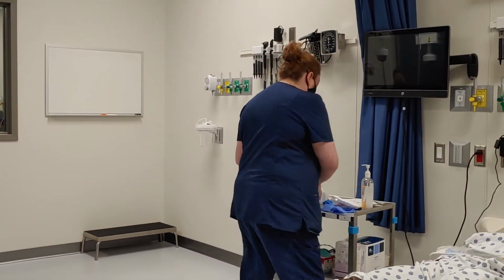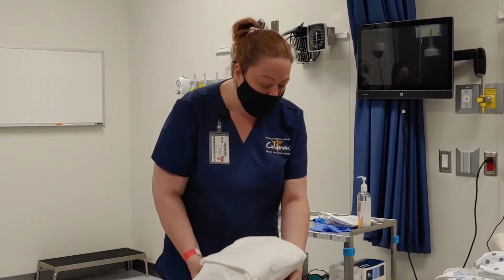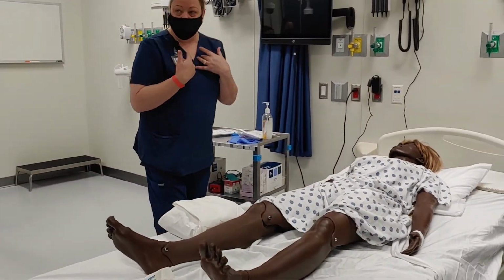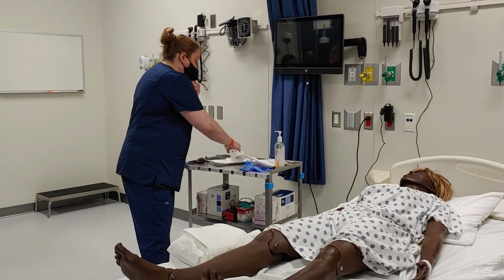The one that I'm going to be using is a Foley kit. So I'm going to have this here. Again, I've already talked to my patient. I've identified them. I've identified myself. They understand the procedure. They know there's going to be some pressure with it.